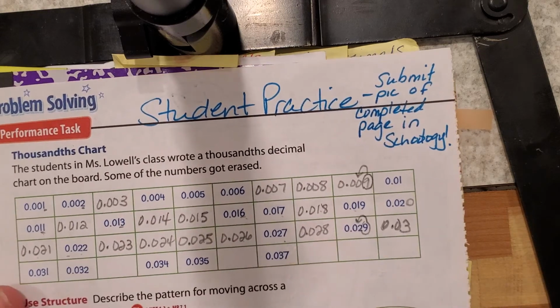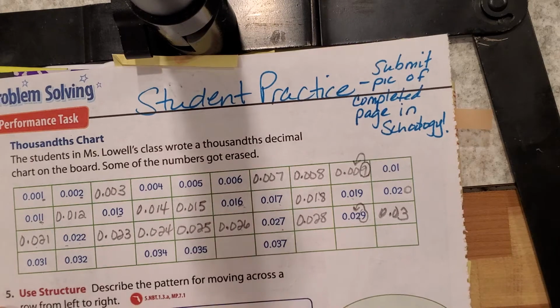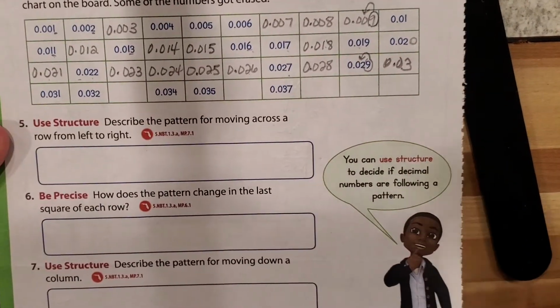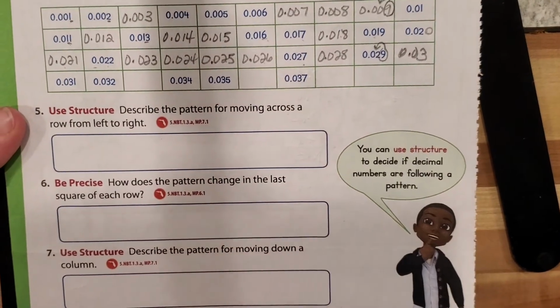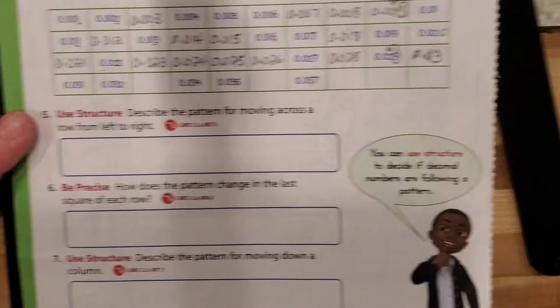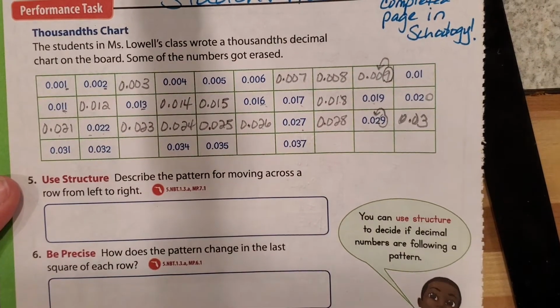Okay. I'm going to let you try this last column on your own. And then you're going to answer 5, 6, 7, and 9 by yourselves, and you're going to upload a picture of this to the assignment so that we know you did your practice.